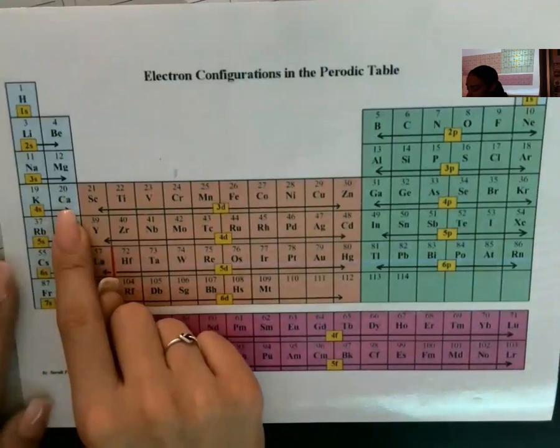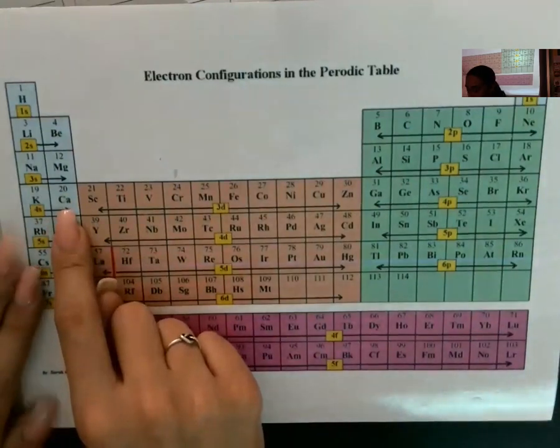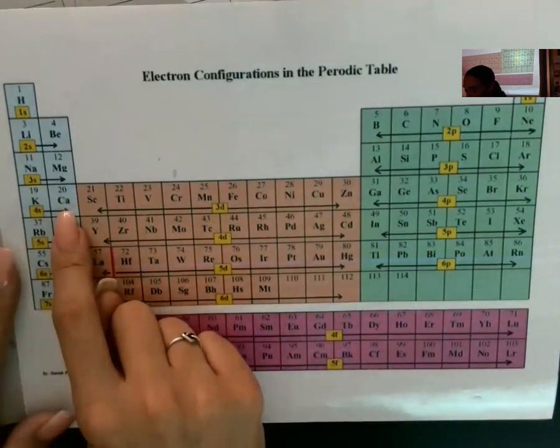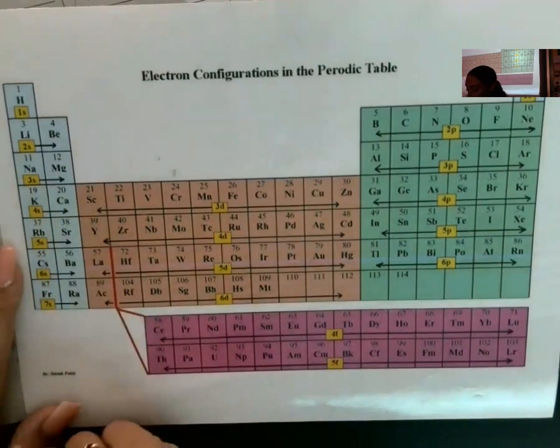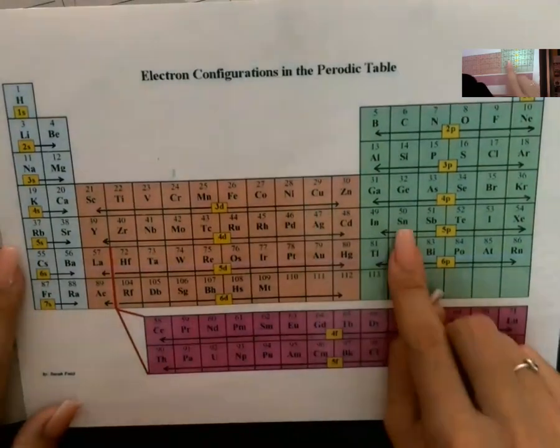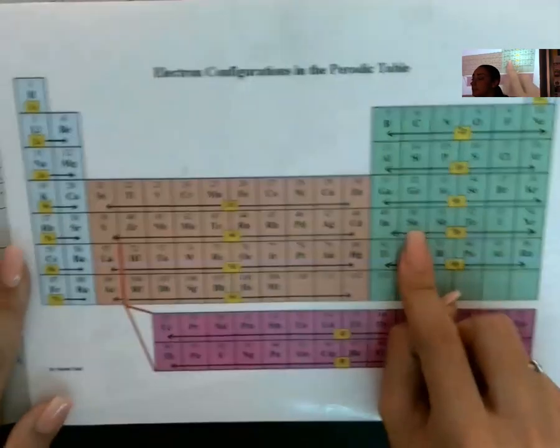Okay, let's look at another one. Any other number between 1 and 50. Number 50, Sn, which is tin.